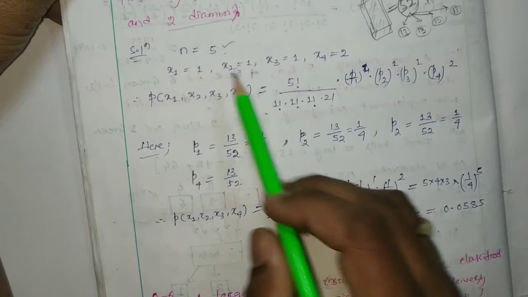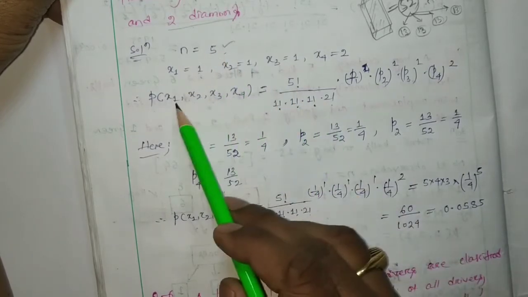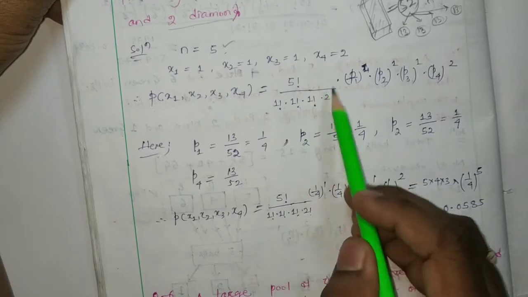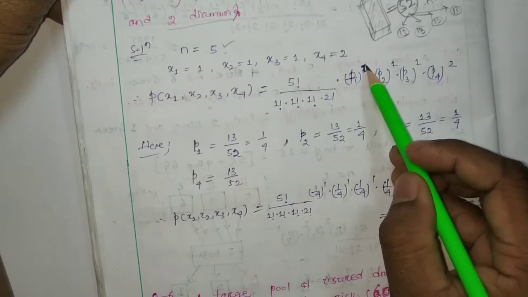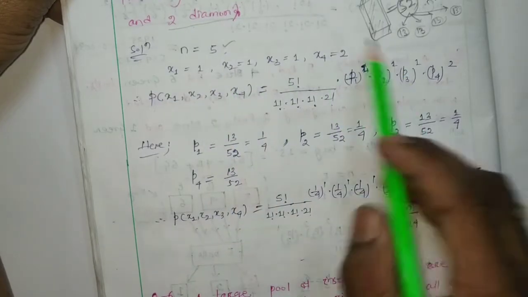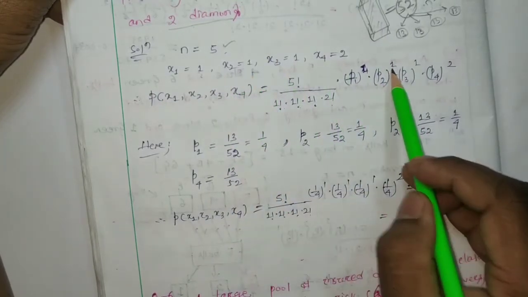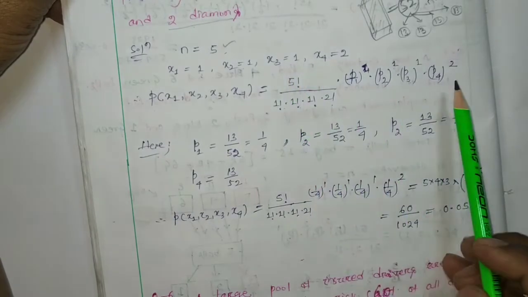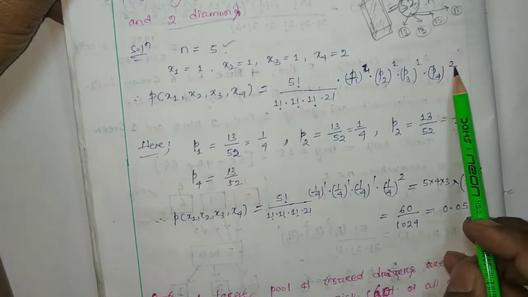Here n is 5 factorial by x1 is 1 factorial, x2 1 factorial, x3 1 factorial, x4 2 factorial, into p1 to the power 1, x1 is 1, p2 to the power 1, that is x2 is 1, p3 to the power x3 is 1, p4 to the power 2, because x4 is 2.